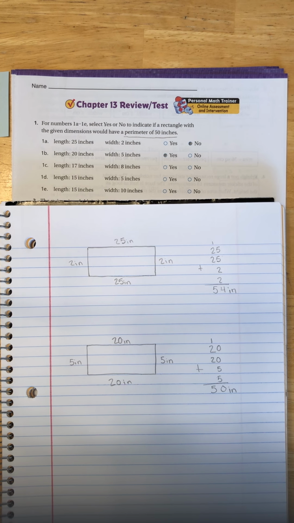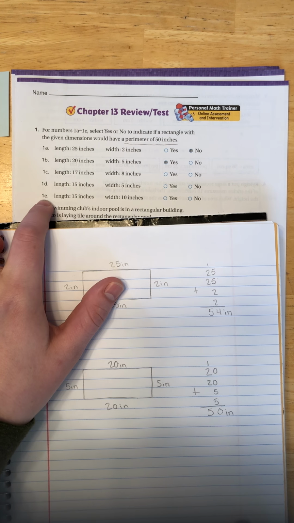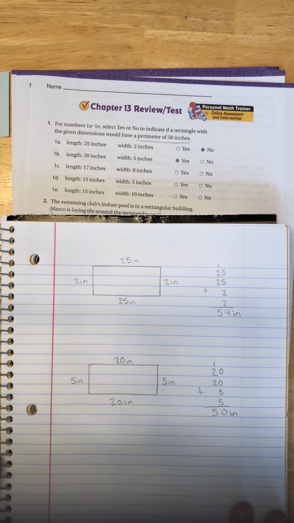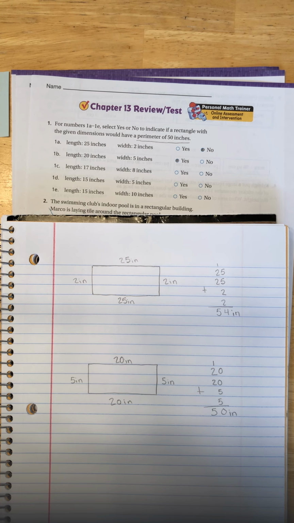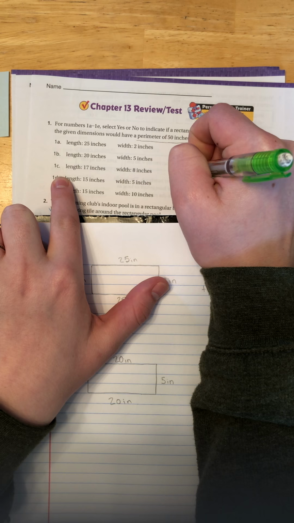Will you please take a minute to pause this video and do number C, D, and E. You can hit play after you are done and then check your answers. For C, you should have got yes.